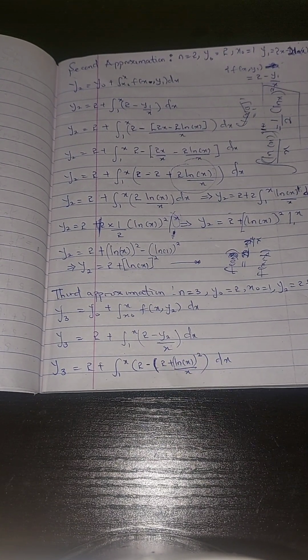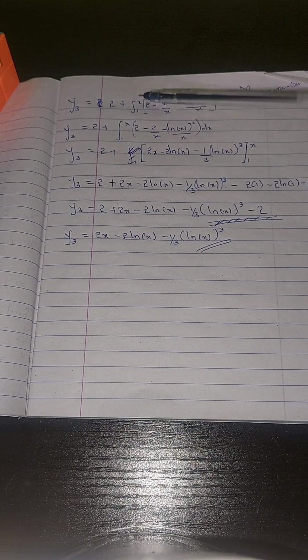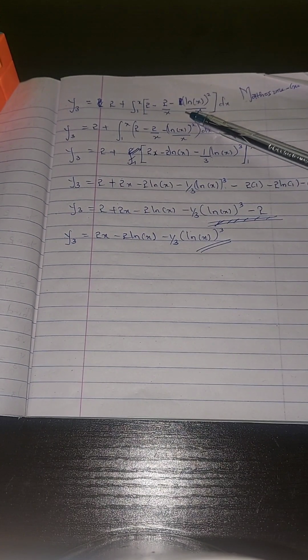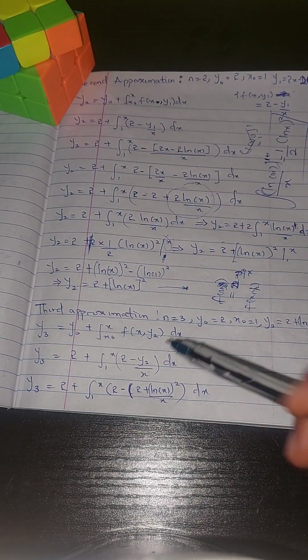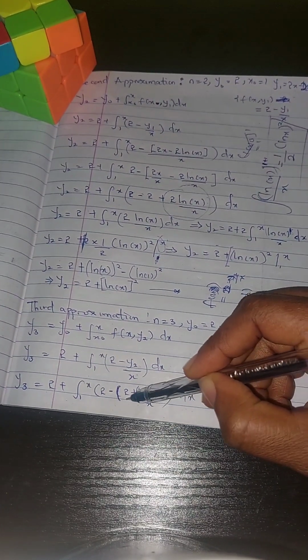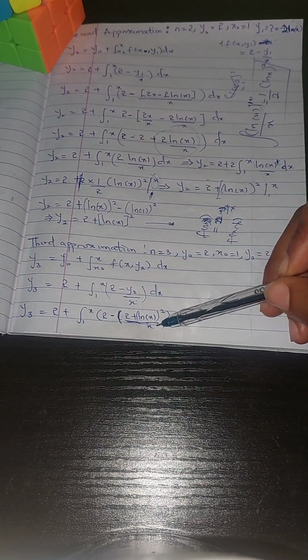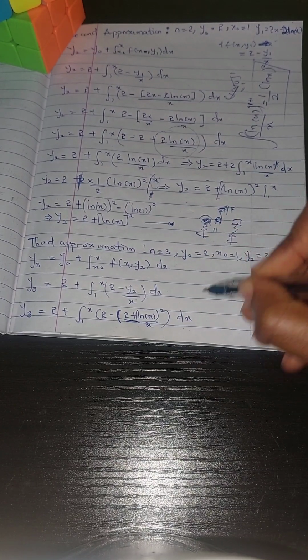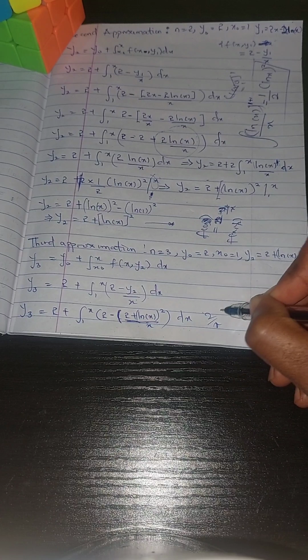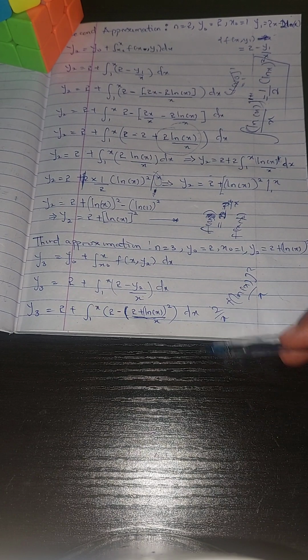Now going to the next page, we have y3 equals to just the same thing. Since you have your y2 to be equal to 2 plus ln x, that means everything should be over x. Now if everything is over x, it implies I can separate it to be 2 over x plus ln x squared over x. Still the same thing, right? Alright, so that's what I did here.